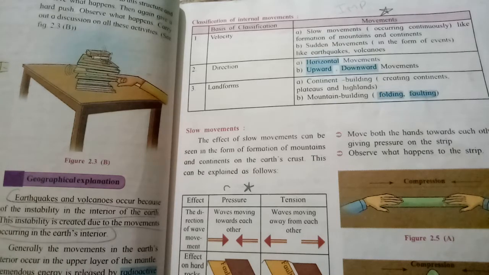Then we have landforms. Because of the volcanoes and because of the earthquake, what are the different things that happen? Now we will discuss the volcanoes. Because of the volcanoes, continent building forms. Why? Because as I told you, when lava or molten magma is moving through the land or the mountains, over there you will find the continent building in the form of highlands or plateaus.